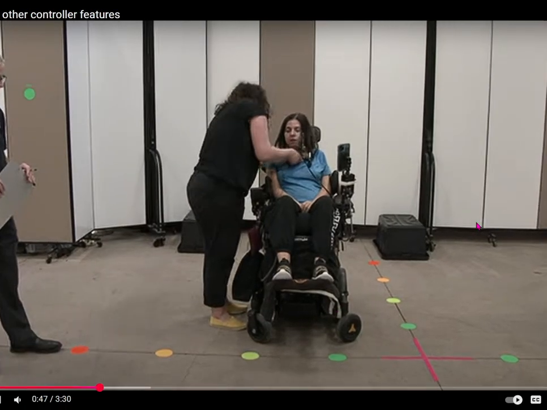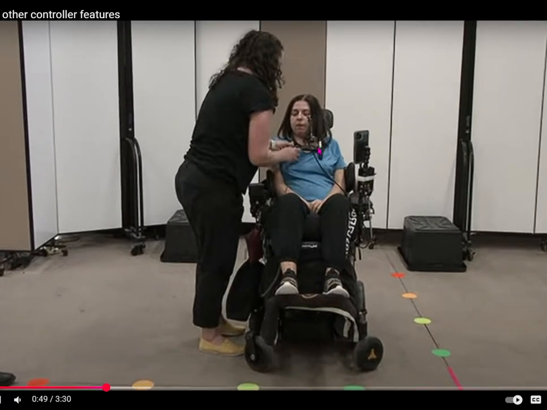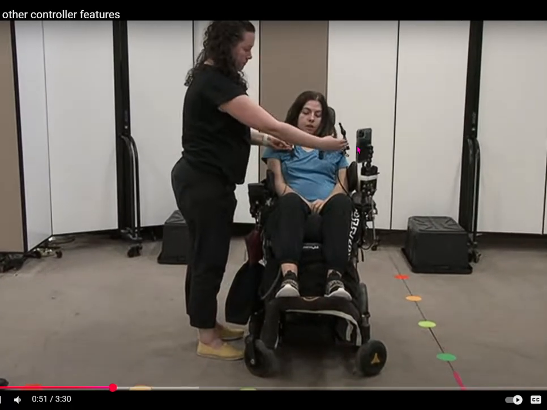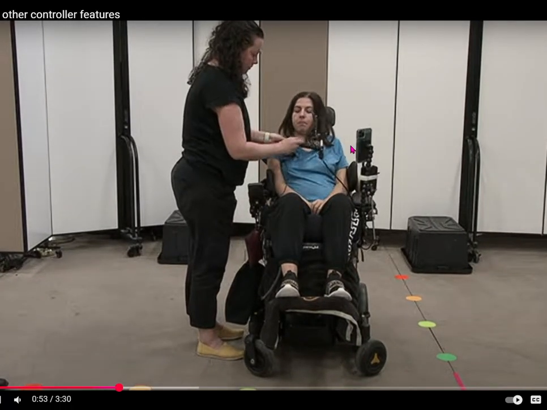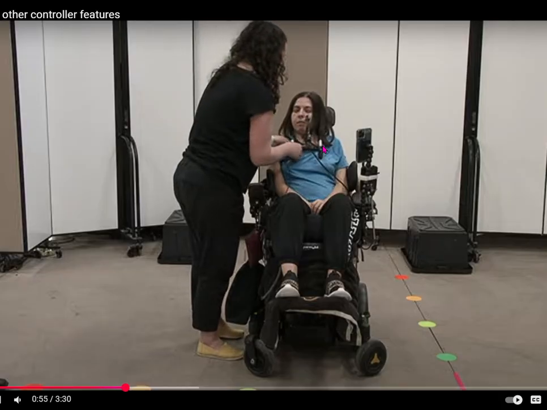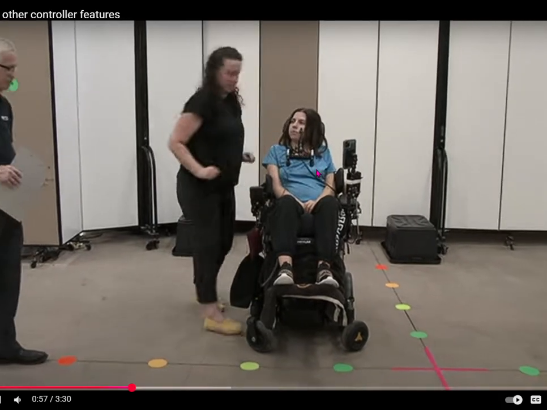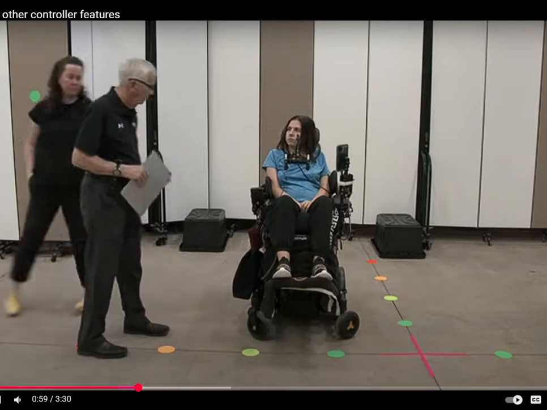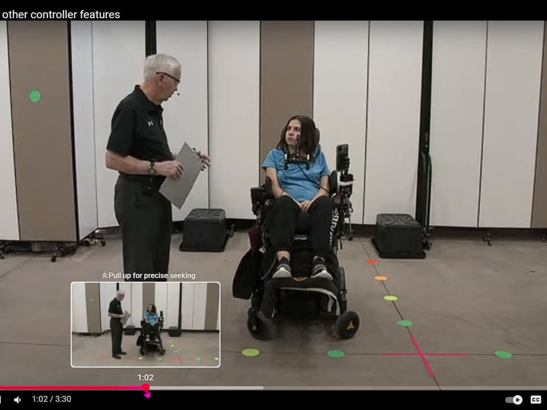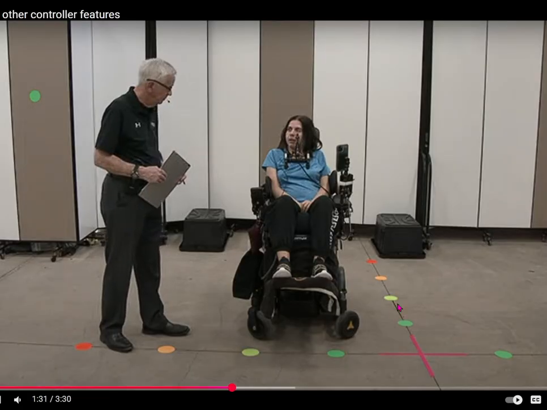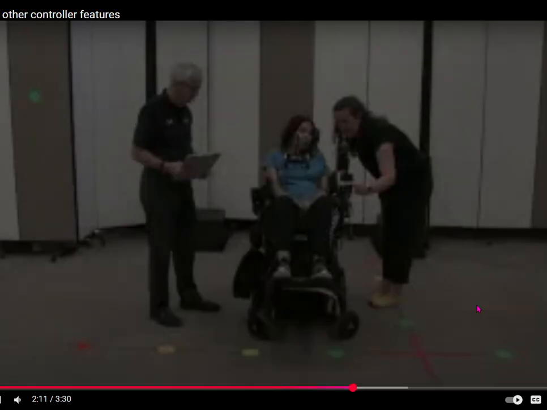Now, from the looks of it, this client is using a sip and puff, and she's unable to do that task by herself. So the caregiver has to set up the controller. So that was number one task on the test. Let's go see how it goes.